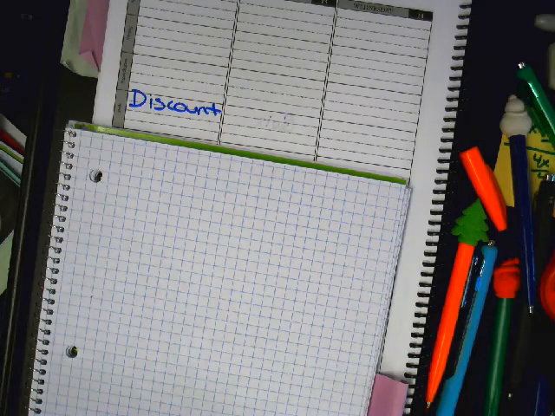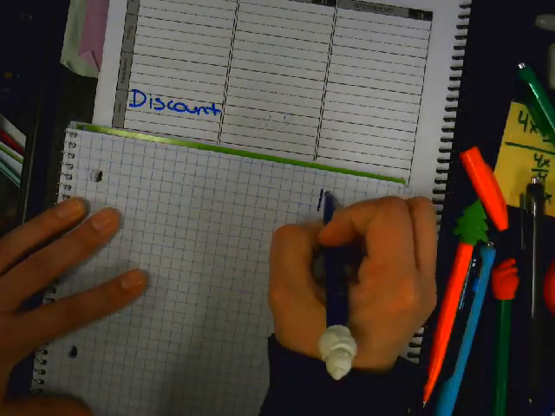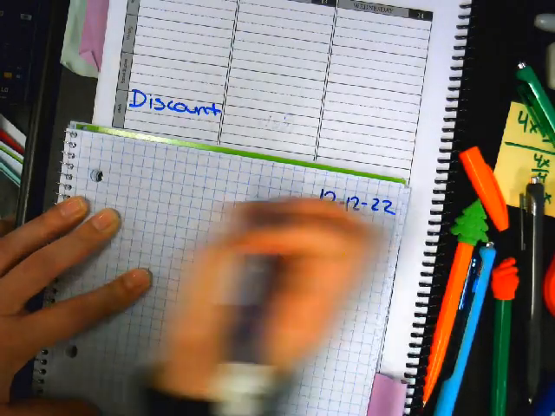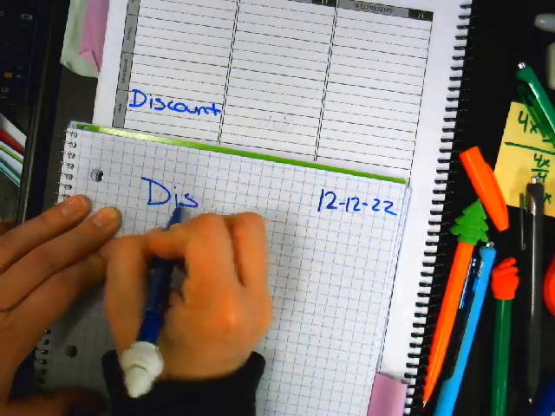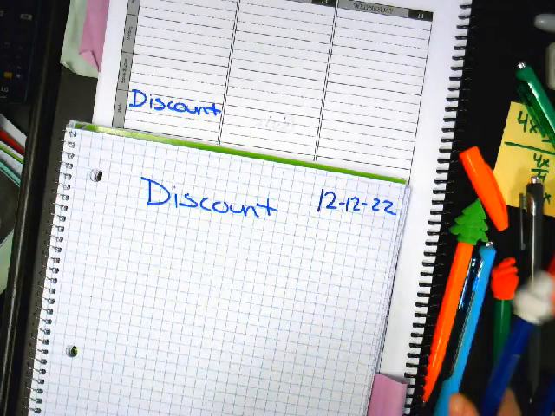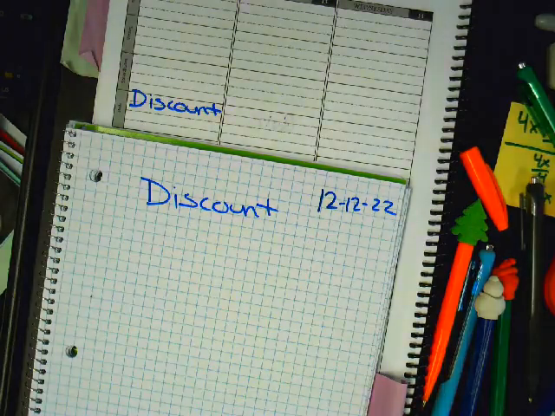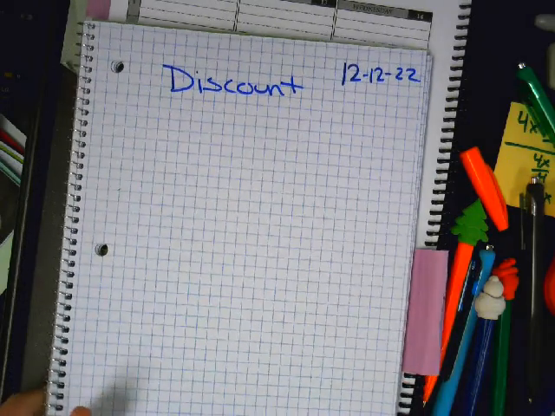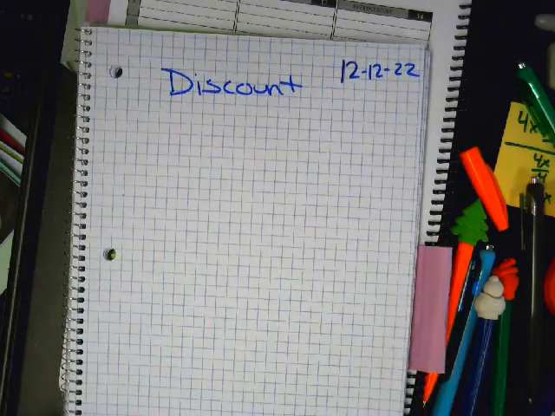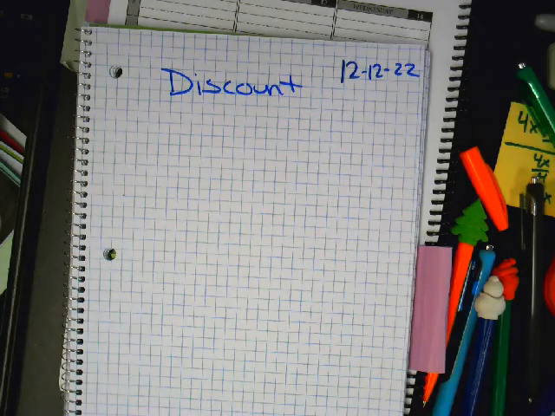And today's date is 12/12/22, and we're going to learn about discount. It is a perfect season to learn about discount. Discount is money that you save at the store. So when you go to the store and it says 25% off or 50% off, you're going to go in there and save money. So that's what we're going to learn today.